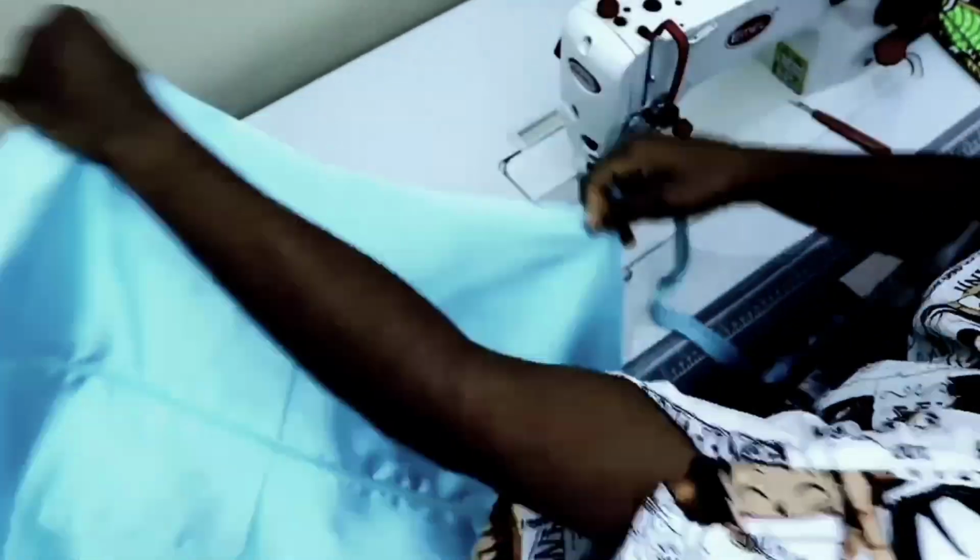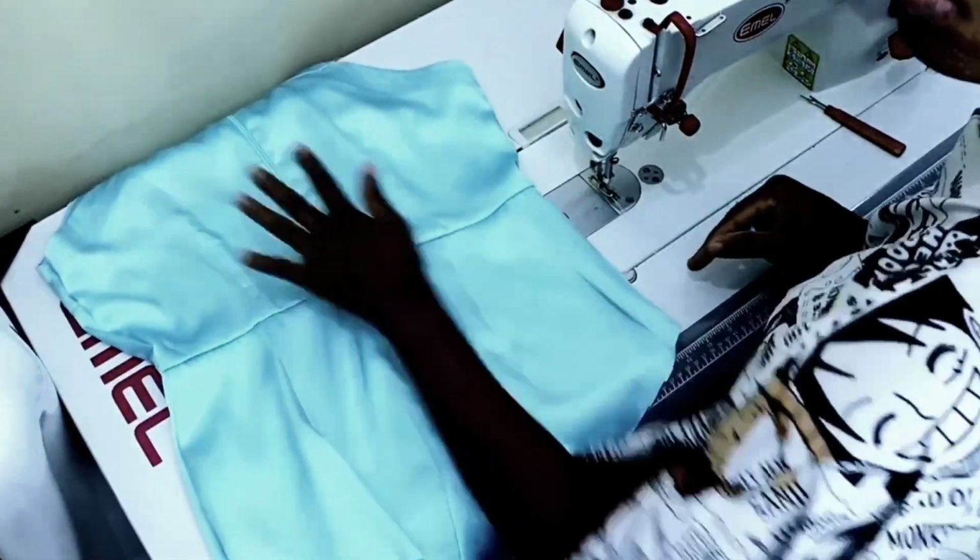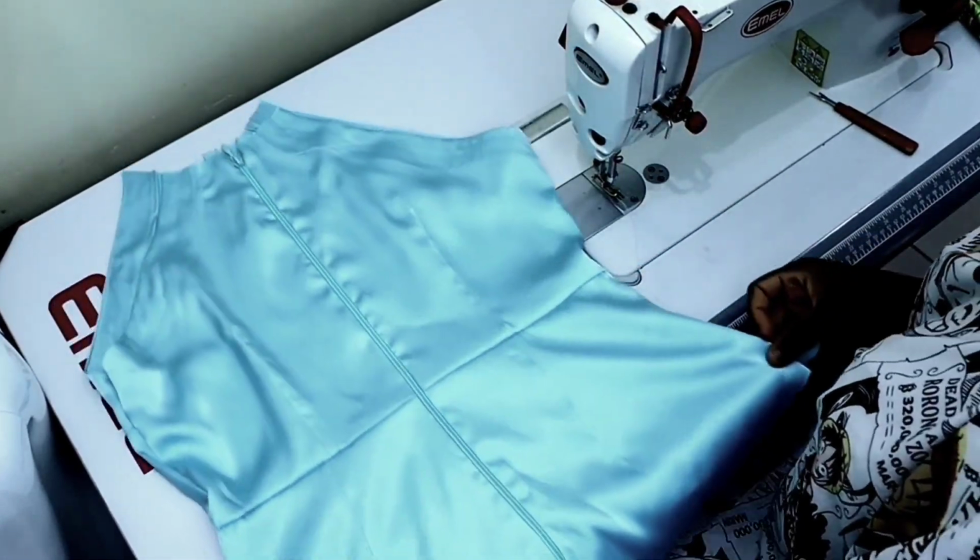All right, I'm done closing the sides. So the next thing we want to do now is to finish the neckline with our bias strip.